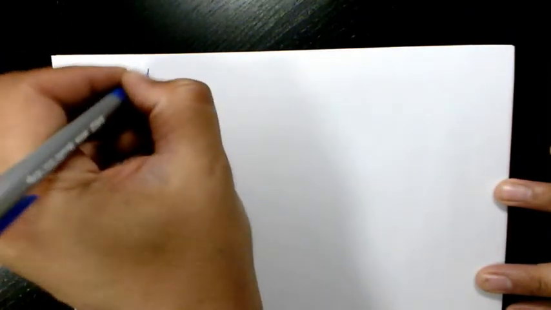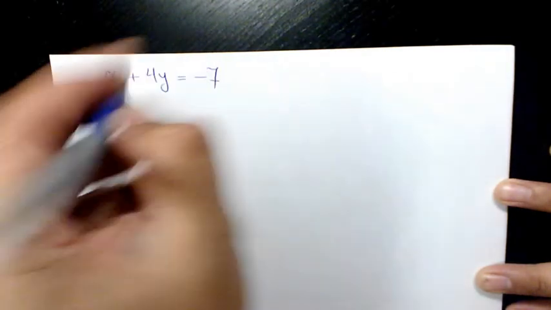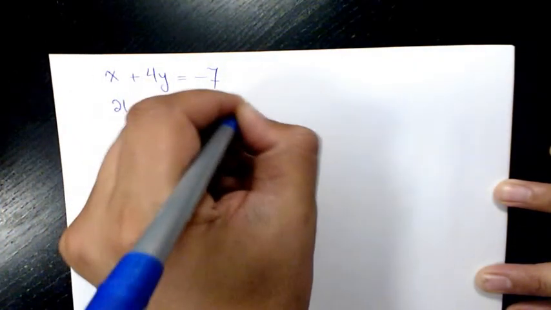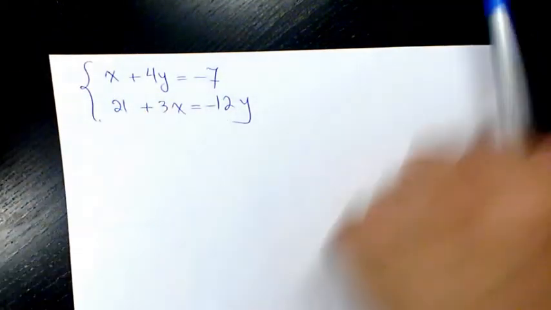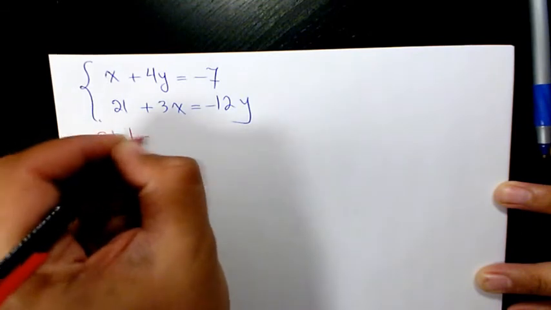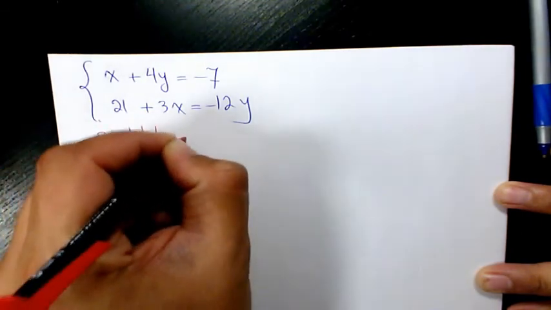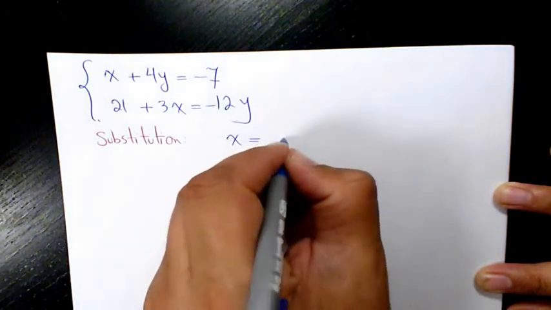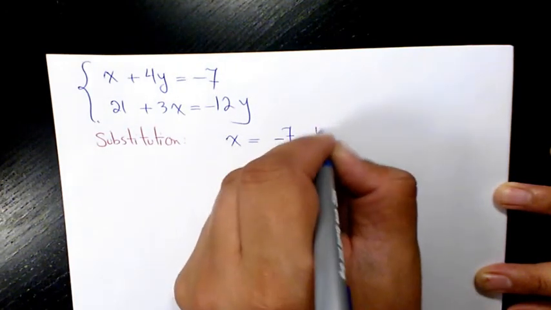Next one. We have x plus 4y equals negative 7 and 21 plus 3x equals negative 12y. I will start with the substitution method. Isolate the x from the first equation: negative 7 minus 4y.